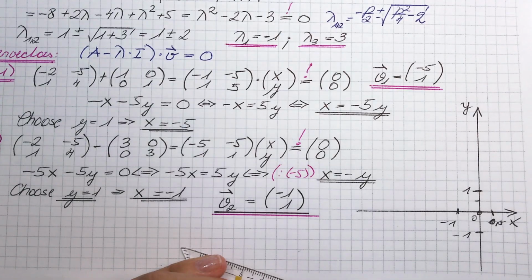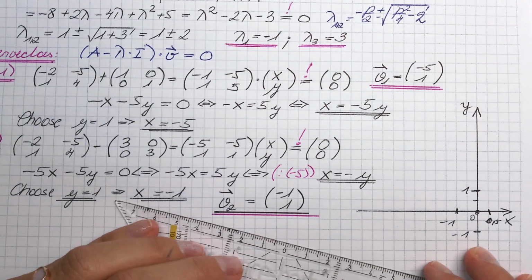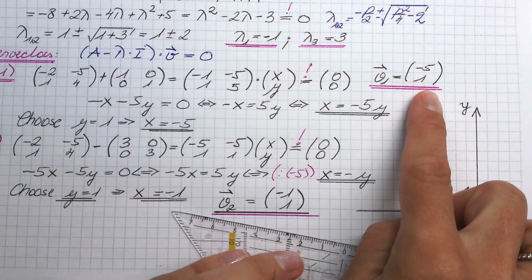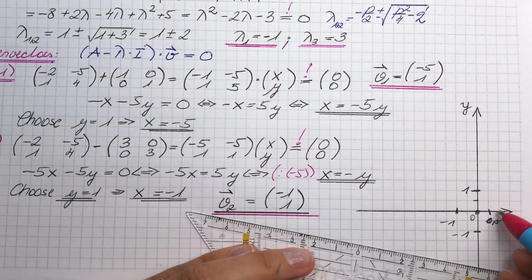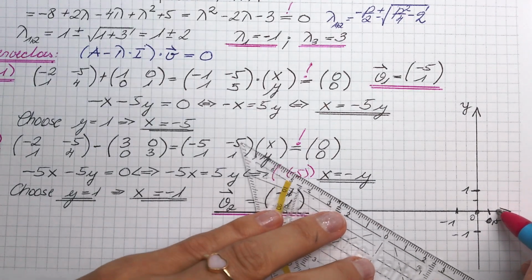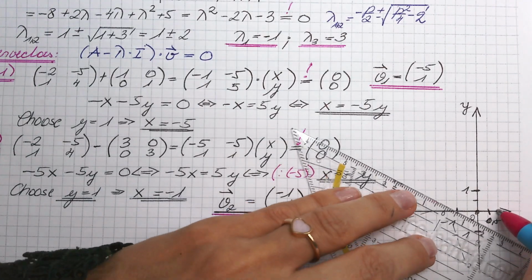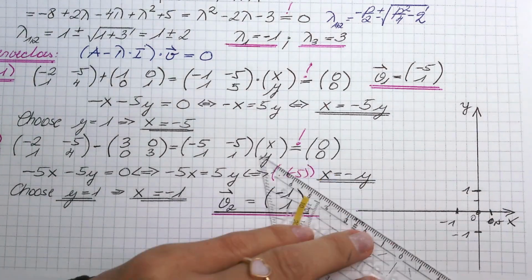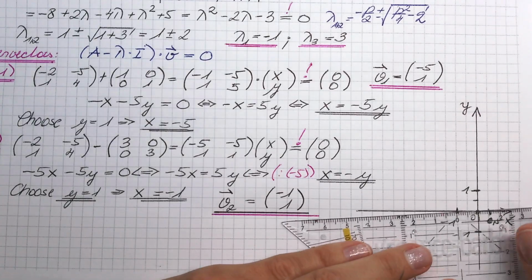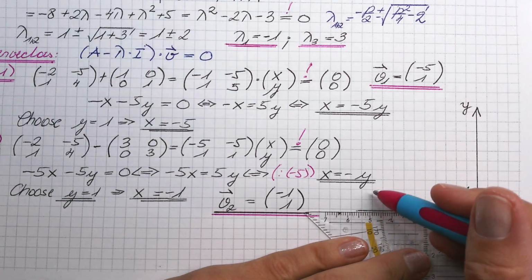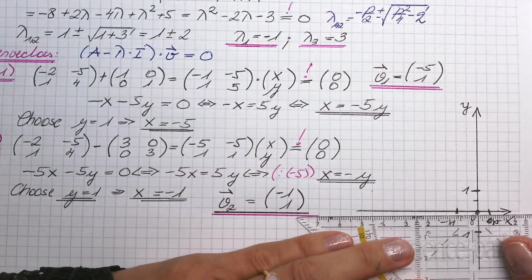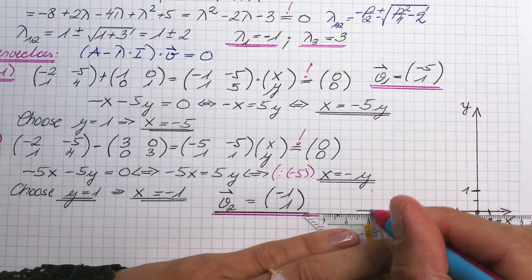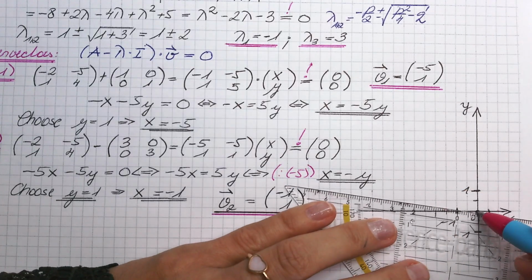Now let's first start with here the first eigenvector. It has the coordinates 1 and 5. Now would be 1 and minus 5. Okay, I can't get it. No, it's minus 5 and 1. Oh, that's fine. I just misread it. So it's minus 5 on the x coordinate and plus 1 on the y.